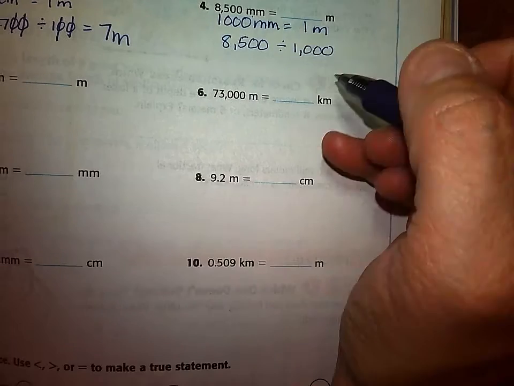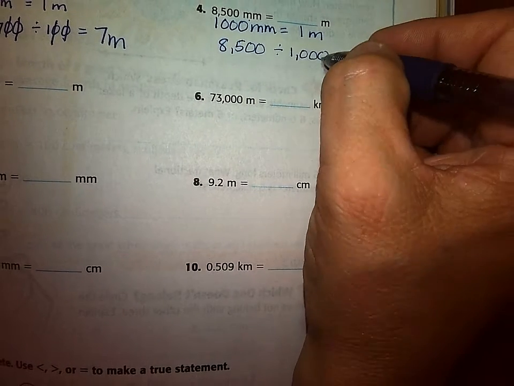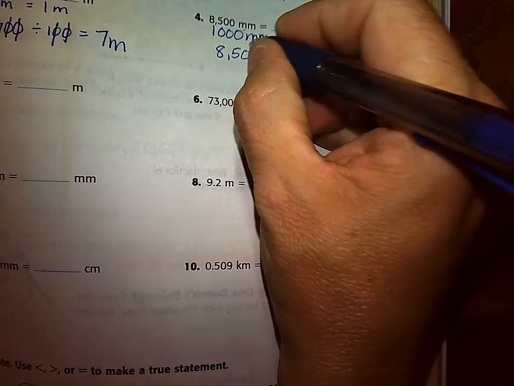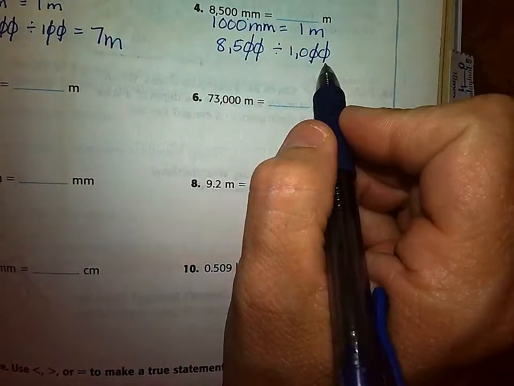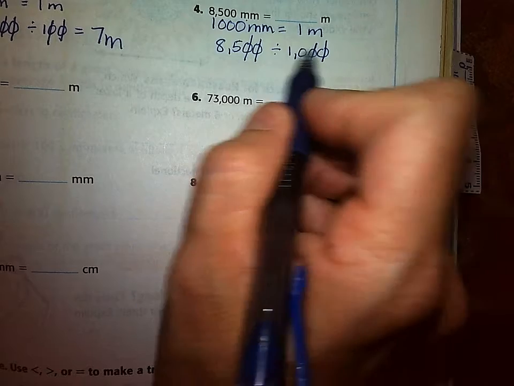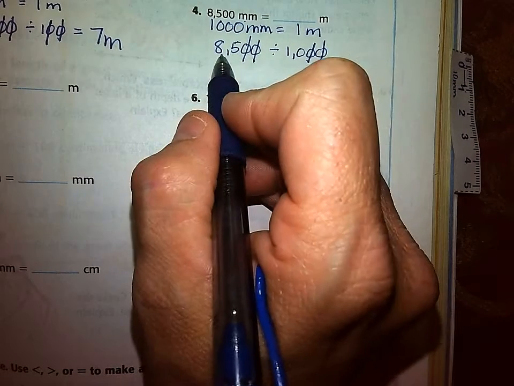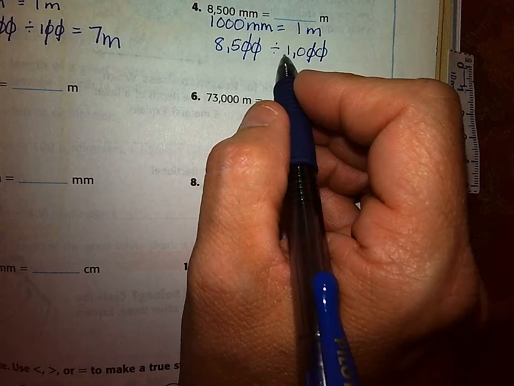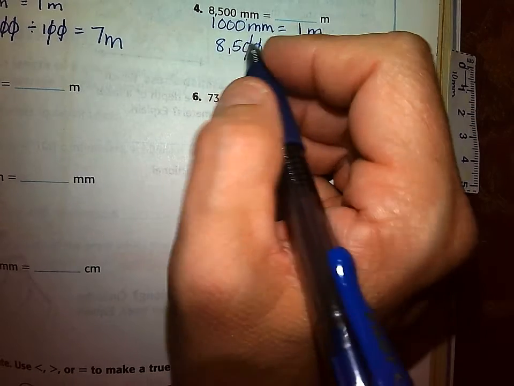So now I've got zeros. I can cross off my twins. I have a 0 and a 0 and a 0 and a 0. Now I cannot cross off another 0 here. So I just have to do 85 divided by 10. Now there's a couple ways to do this. I'm going to show you the long way.